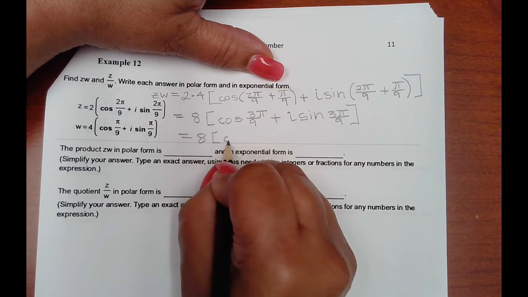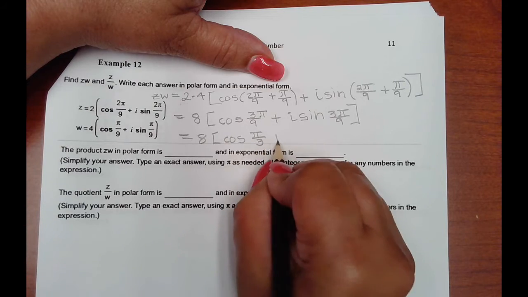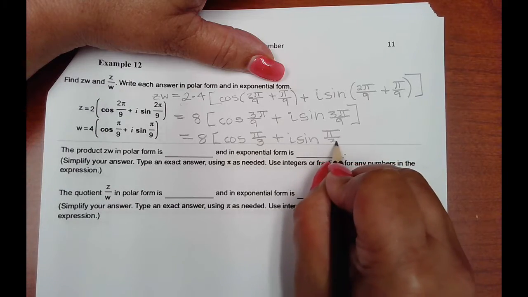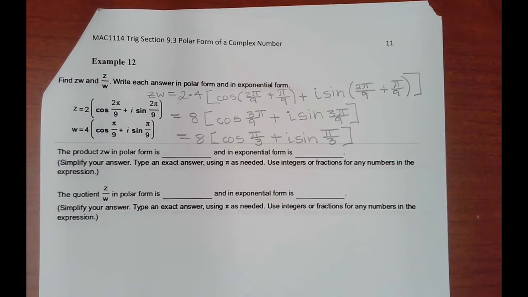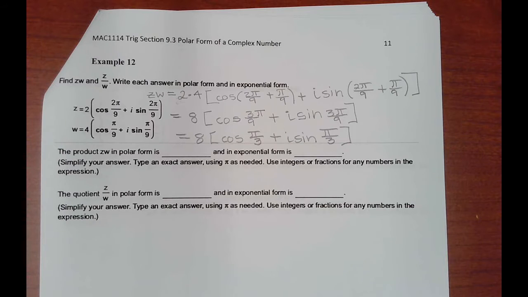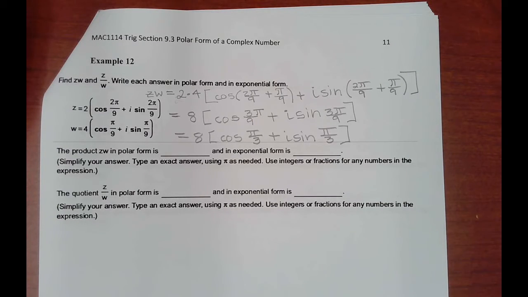So 8 times cosine of pi over 3 plus i times sine of pi over 3. And let me check and see how far they want you to go here. Yep, that's it. You can go further if you actually get the values of pi over 3, but they want you to stop there.